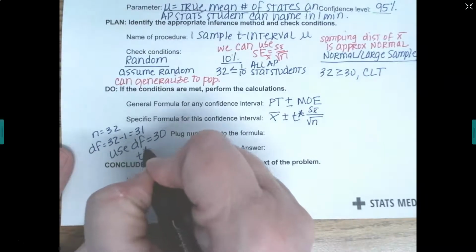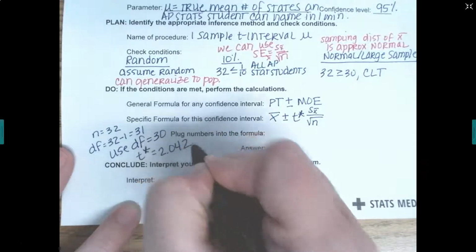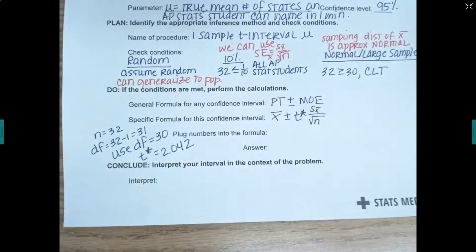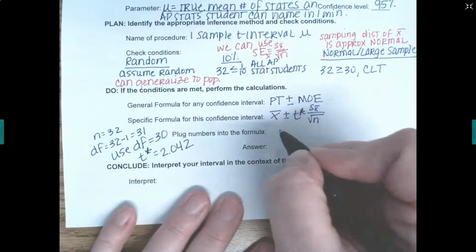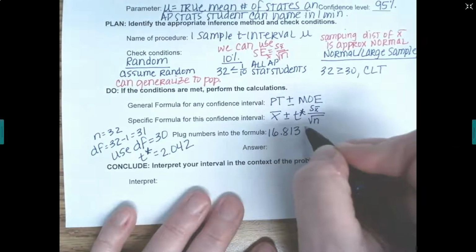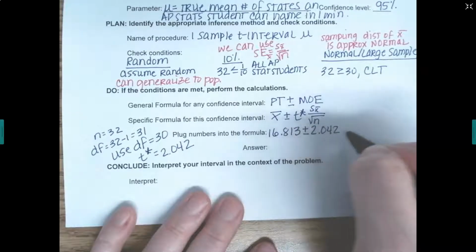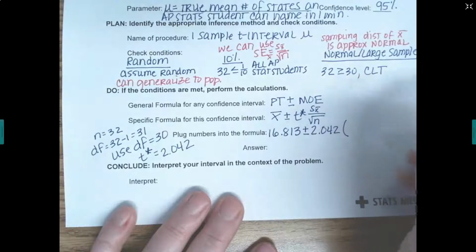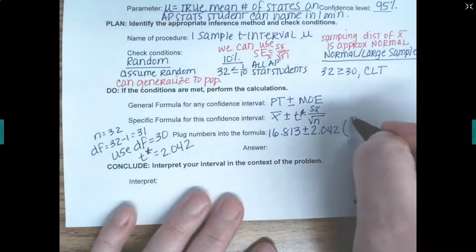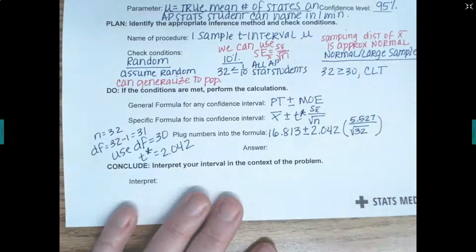Which will give me a t star of 2.042 when I look it up for a 95% confidence interval. Okay, so our point estimate, when we plug everything in, was 16.813. We're going to add and subtract our t star, which is 2.042, times the standard deviation of the sample, which was 5.527, divided by the square root of the sample size, which was 32.